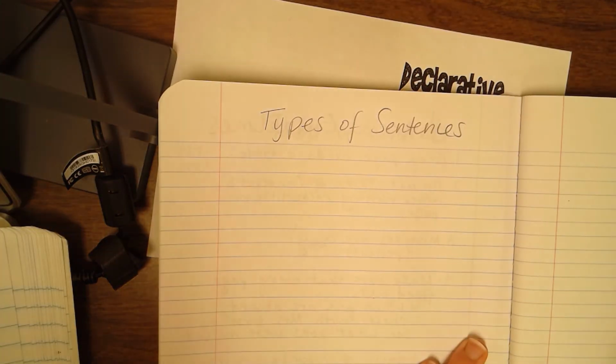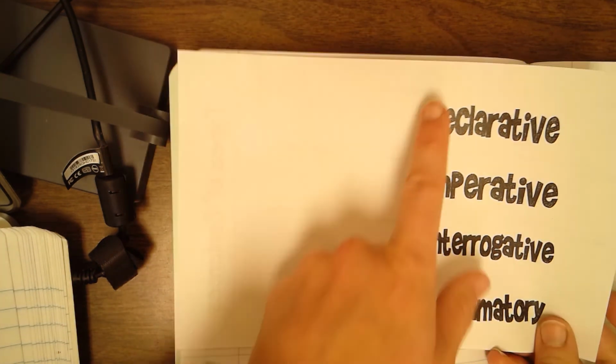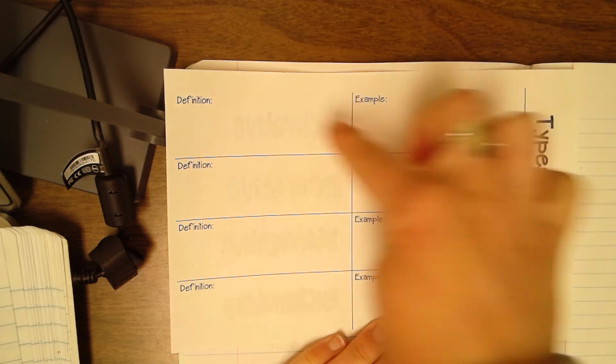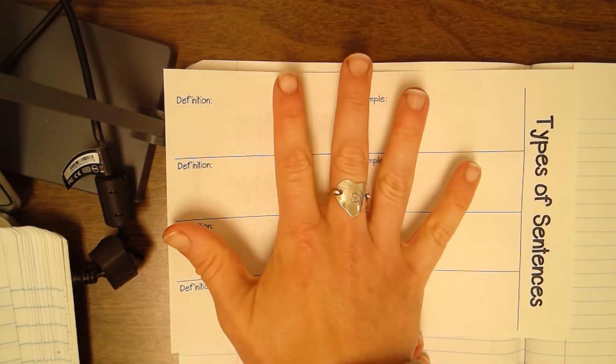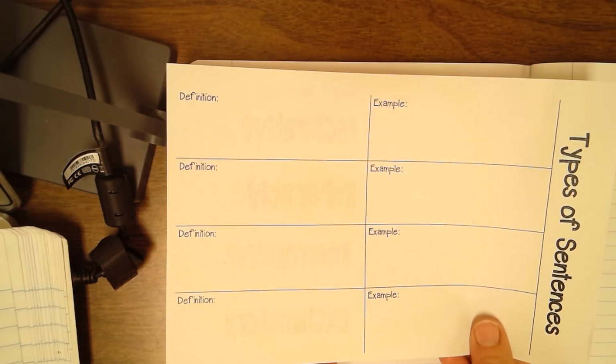Once that is done, I'm going to flip back to my page. And I'm going to take this half sheet of paper and I'm actually going to flip it so these bold words are facing down, and these small boxes that were on the back side are facing up now.